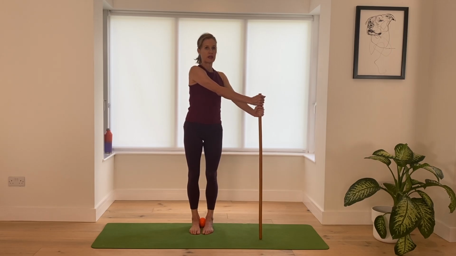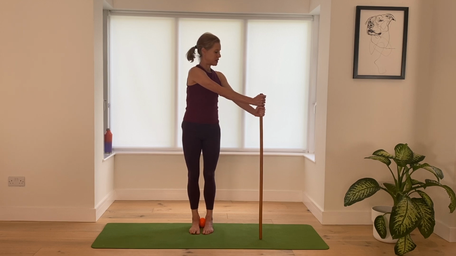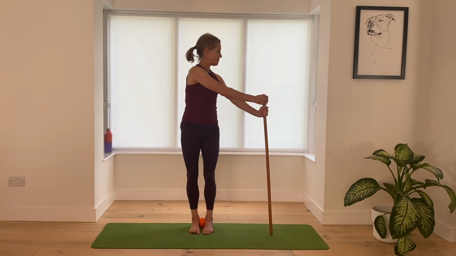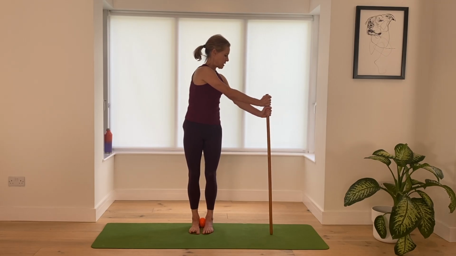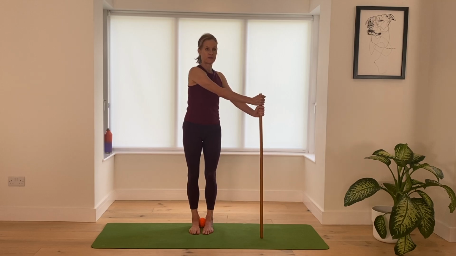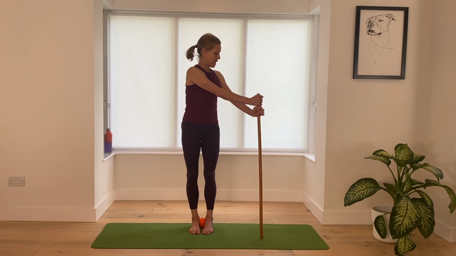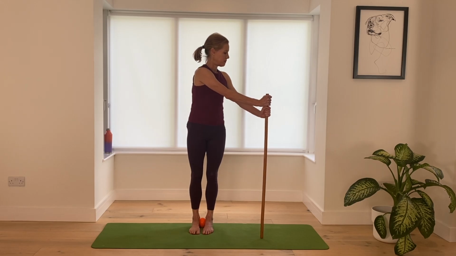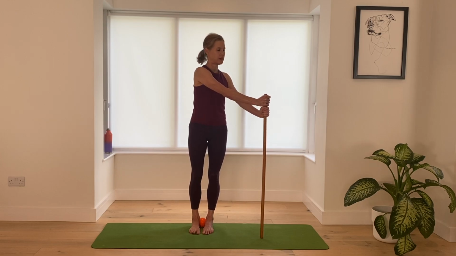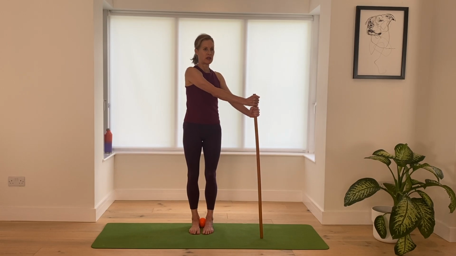So we're going to breathe in. And as you exhale, squeeze that reflex ball, push down on the bar. You're in that rotation. And breathe in and release. And exhale. Push down on the bar and exhale and release.